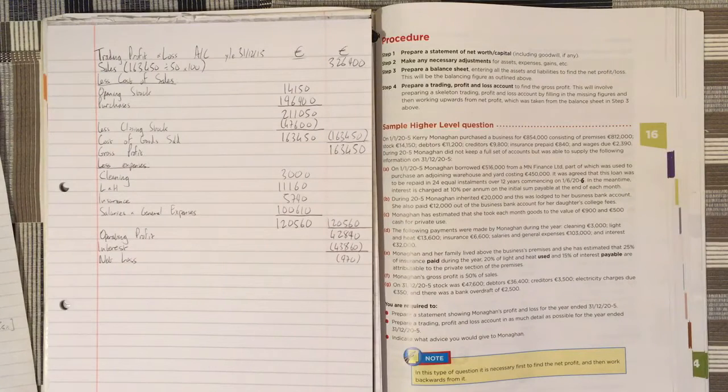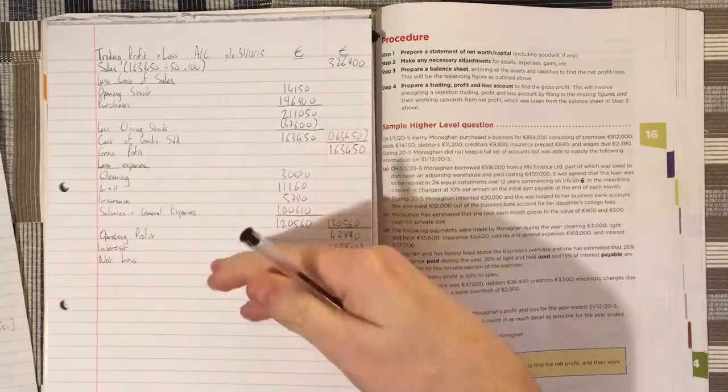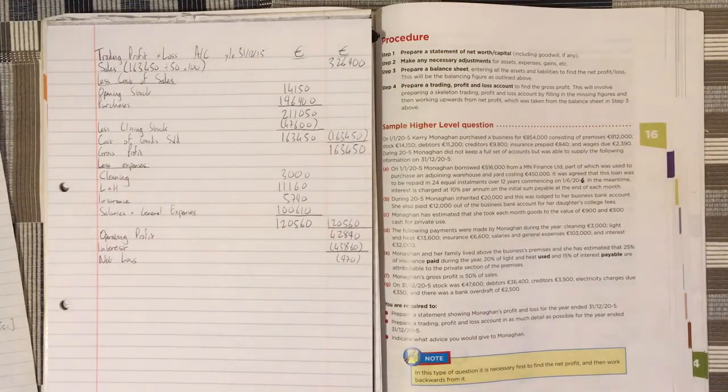It mightn't necessarily be as accurate as if you had actually prepared proper books of account during the year using double entry bookkeeping principles. But if you need a trading profit and loss account for something, this is as much detail as you're able to give, considering the lack of information you have.